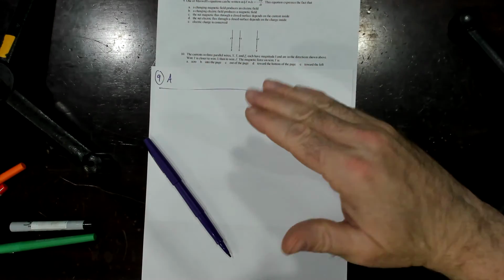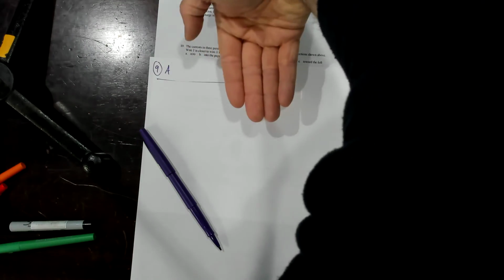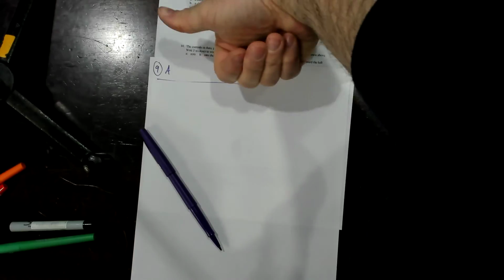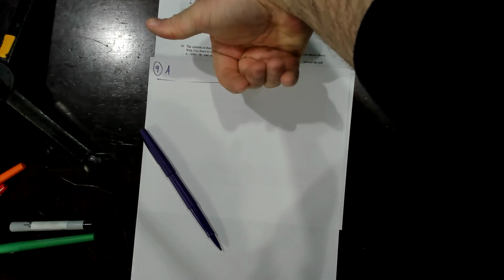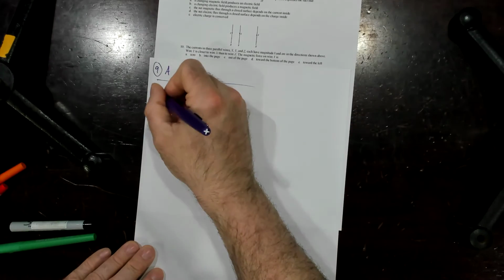So if I do the right-hand rule, this is going to be awkward in the camera, but I'm going to do my IL cross B. My I is this way. Which way do I want my hand to face? So that when the fingers bend, they'll put it on the B field out of the page. IL cross B, force is going to be to the left. All right, so that is choice E.